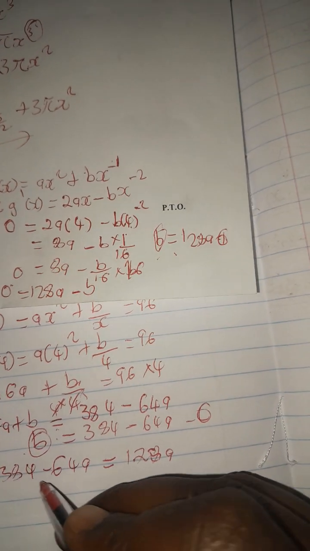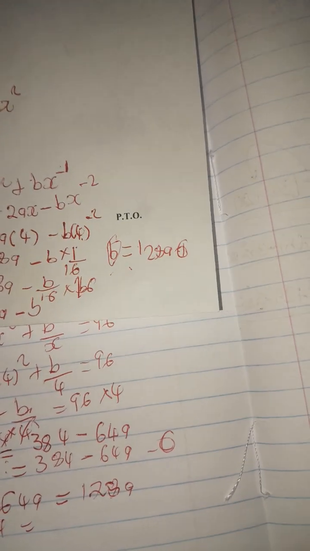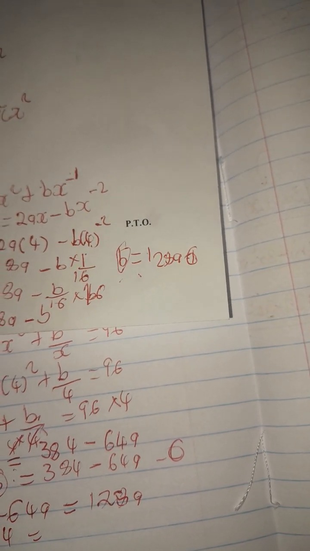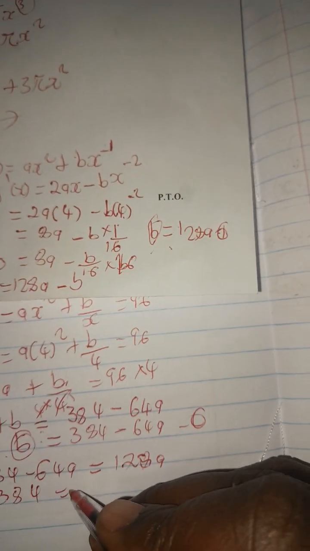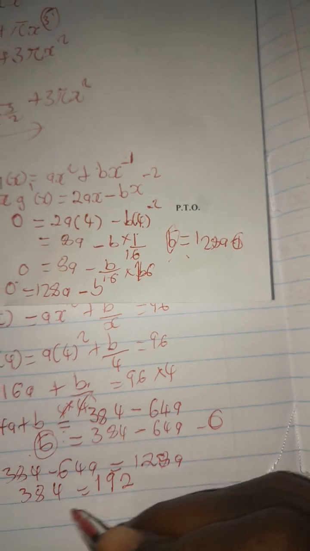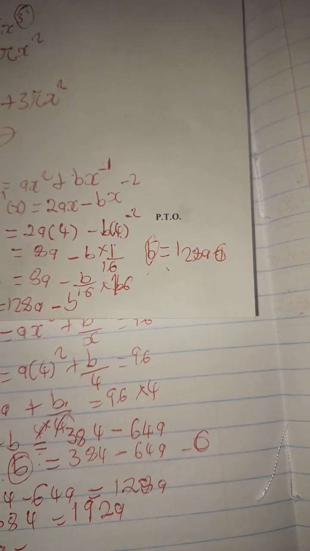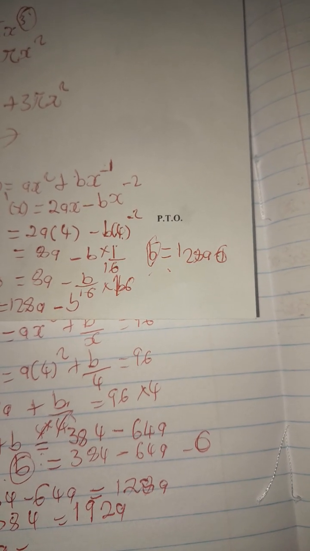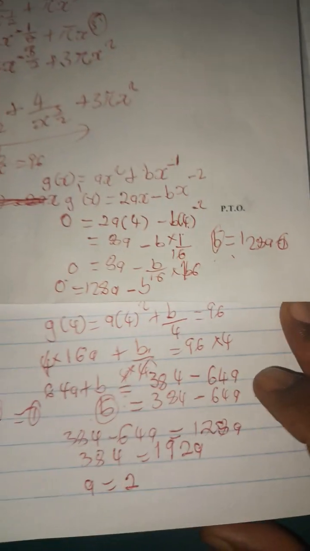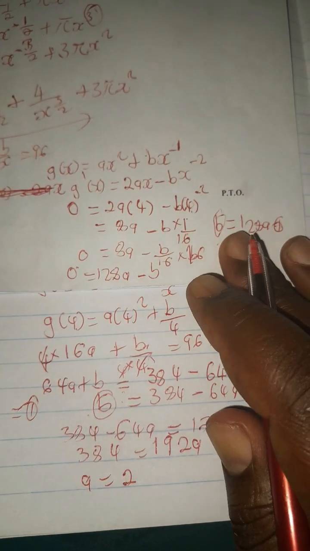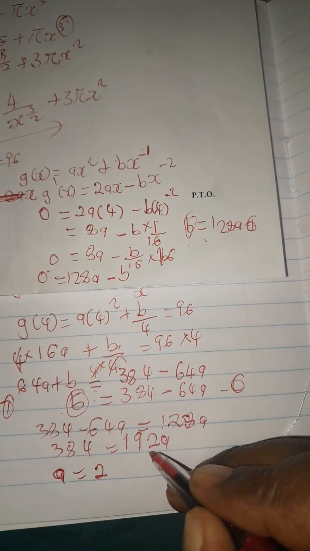Then collect the like terms. We have 384, and we can take 128 plus 64 there if we transpose negative 64a. So we are having 192a. Then let's divide 384 by 192, we get 2. A is equal to 2. Right, are we still on the same track? So from here we already have a. Remember they were looking for the values of a.